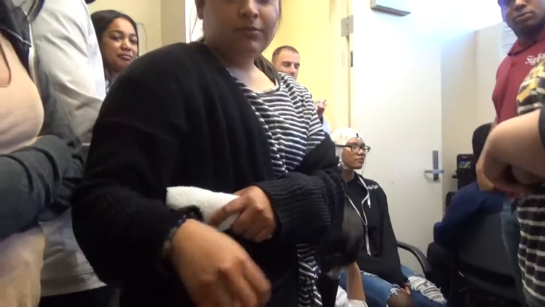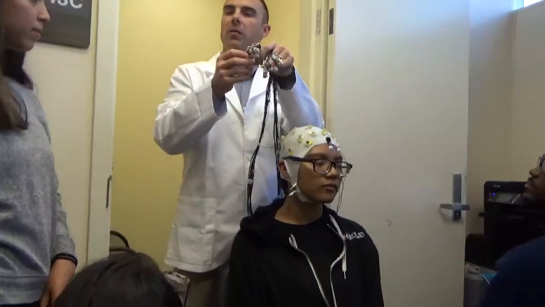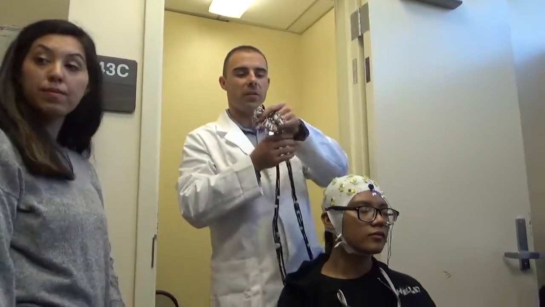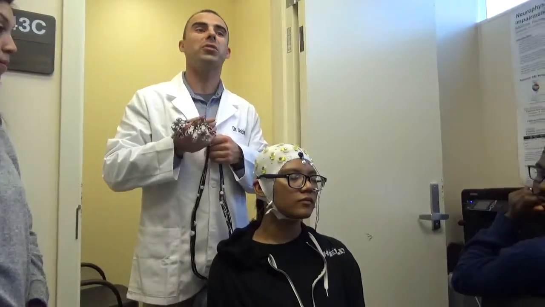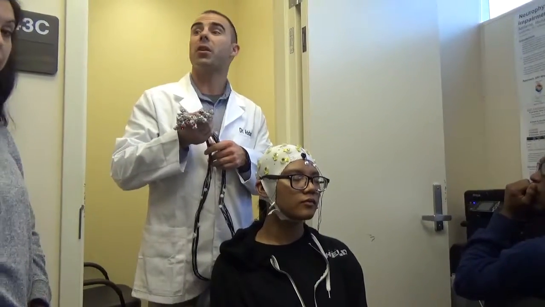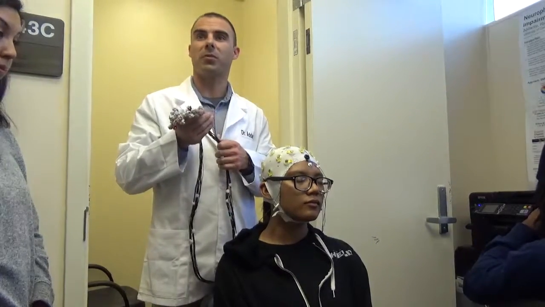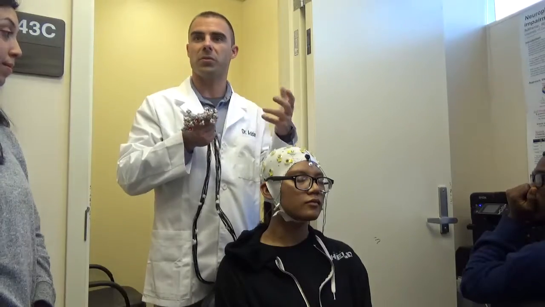So let me show you guys something that happened right off the bat. Look at how these lit up. They're all red now. In this case, red is bad in the sense that they color code how good our impedance measures are. So red is like a stoplight. Red is bad, yellow is kind of in the middle, and green is good.